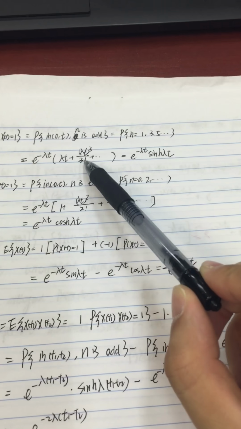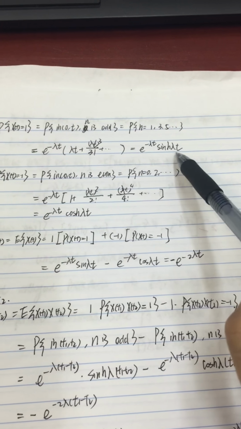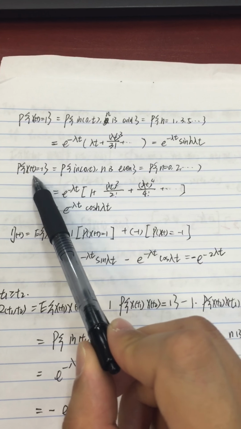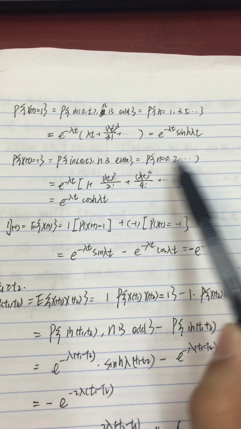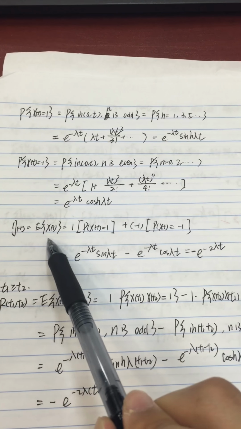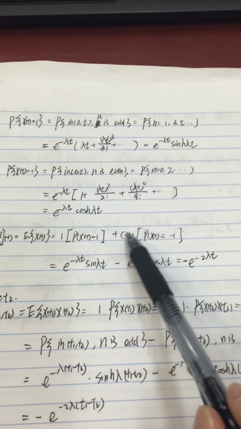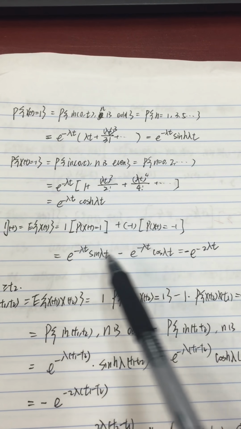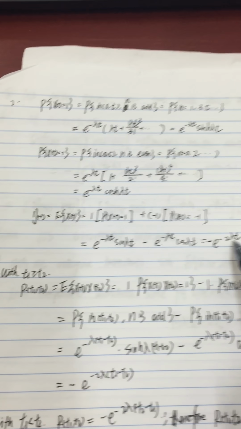Using the simplified equation, this is equal to e to the minus lambda t times sinh(lambda t). Similarly, when Xt is equal to minus 1, we know that n is even, equal to 0, 2, 4, 6, 8, and so on, so it equals e to the minus lambda t times cosh(lambda t). So the mean of Xt is equal to 1 multiplied by the probability Xt equal to 1, plus minus 1 multiplied by the probability Xt equal to minus 1. So the mean of it is minus e to the minus 2 lambda t.